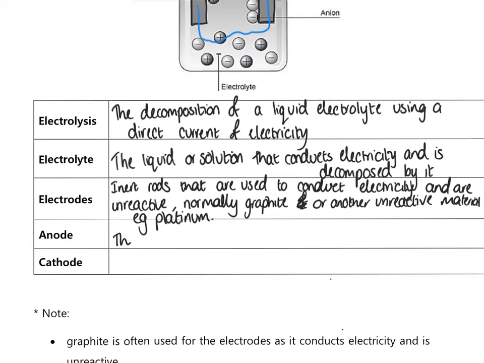that it is the positive electrode, and with the cathode, yes, it's an electrode as well, but it is the negative electrode. And when I put these definitions up on the board, I always have people saying to me, "Miss, you've got that the wrong way round," because they say to me, an anion is negative, so why is the anode positive?